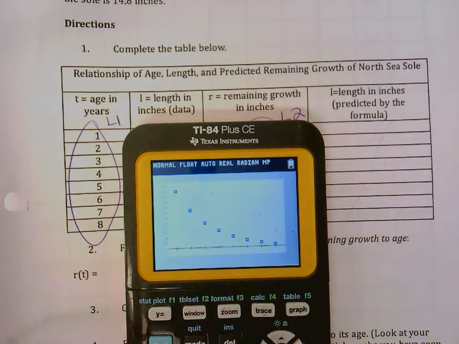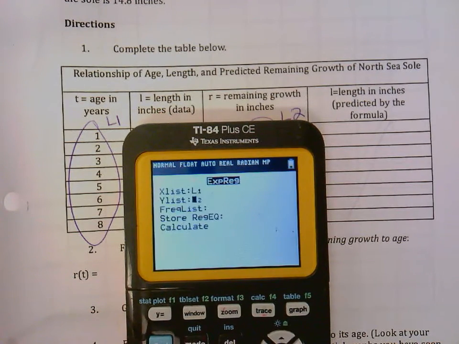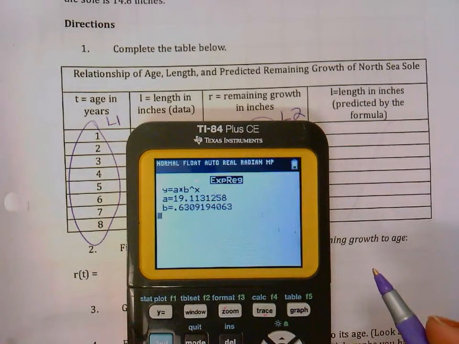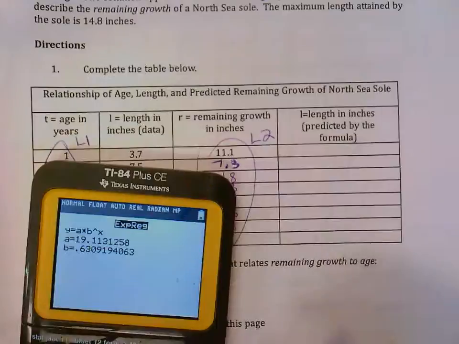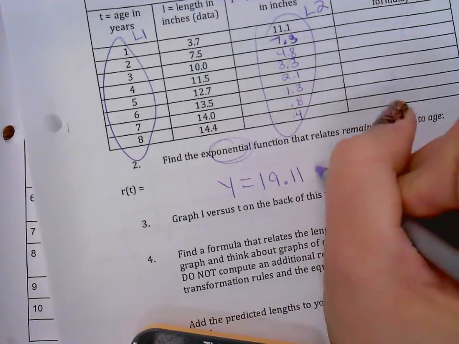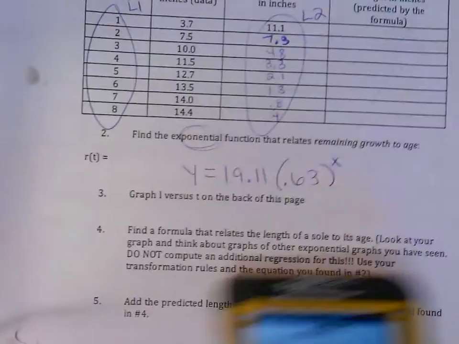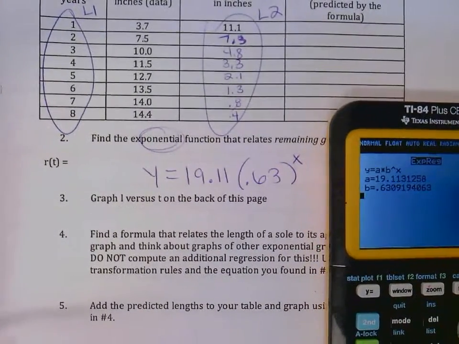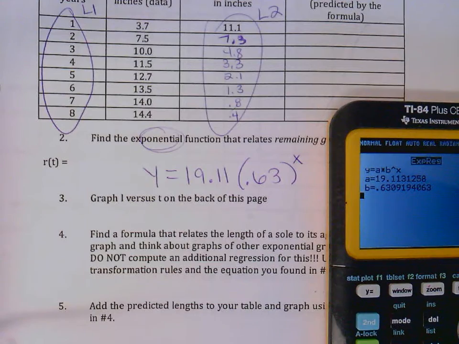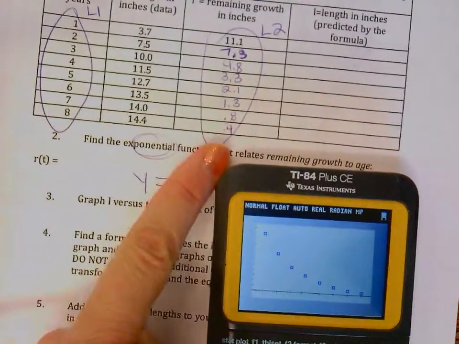Now when we do stat calculate exponential regression, did you get 19.11? So y equals 19.11 times 0.63 to the x, if I round. That was column 1 and column 3, relating the age to the remaining growth.